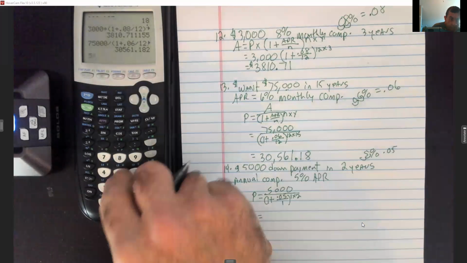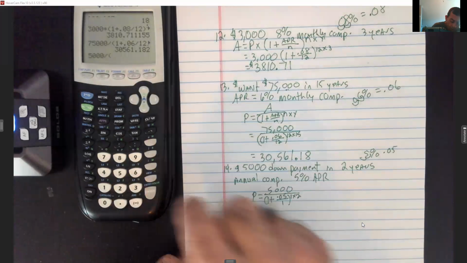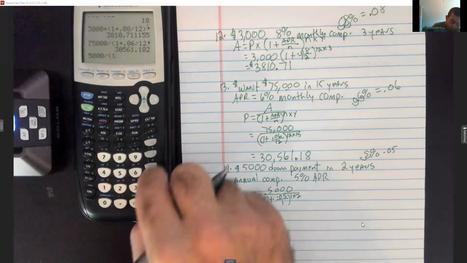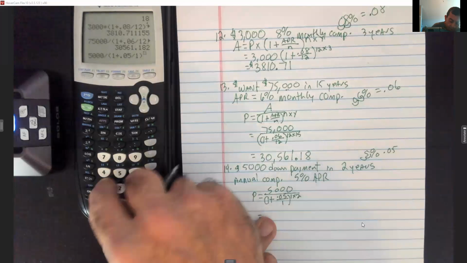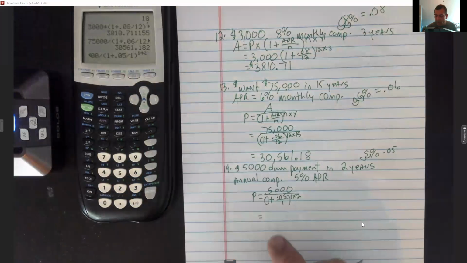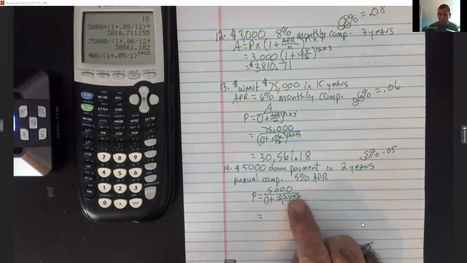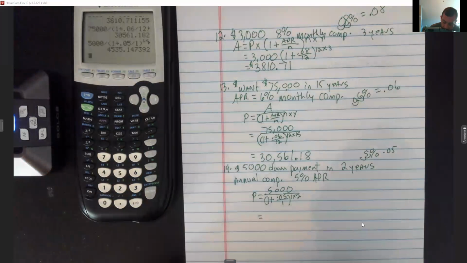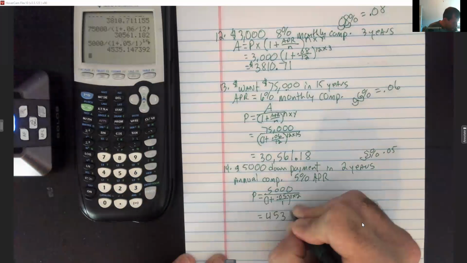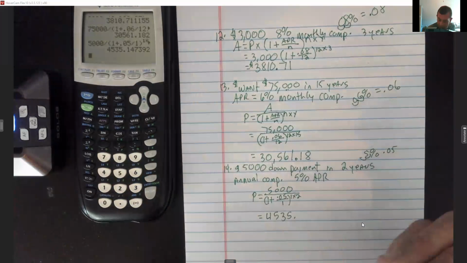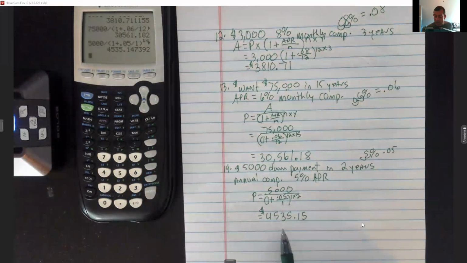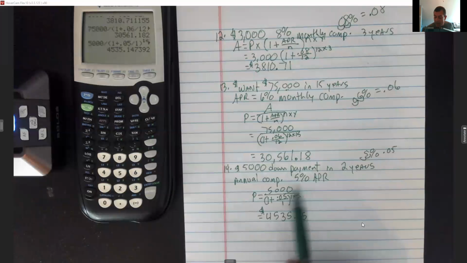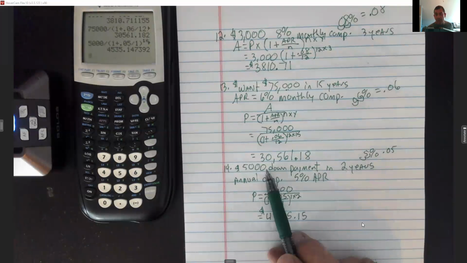So here we go. We got a 5,000 divided by parentheses 1 plus 0.05 divided by 1, and my exponent on the parentheses is 1 times 2. So you could have made this 1 plus 0.05 and then made that a 2, because that 1 is all that's doing to it. So to reach that goal, you would have to have $4,535, and let's see, rounding that to the nearest cent would be 0.15. So you'd have to start with about $4,535 at an annual compounding 5% APR in 2 years to have $5,000 as your goal, okay?